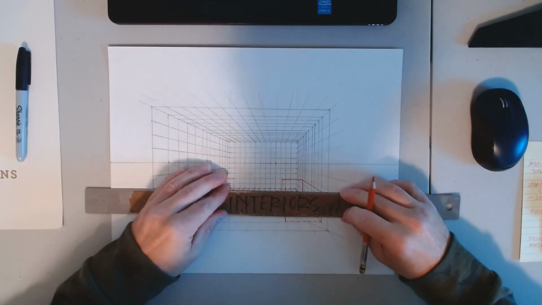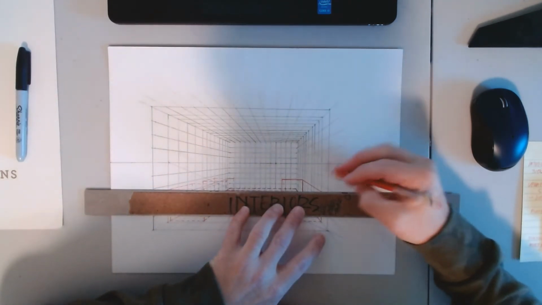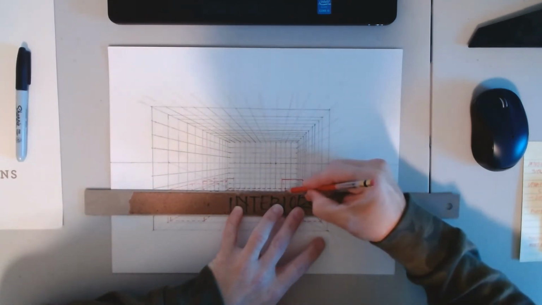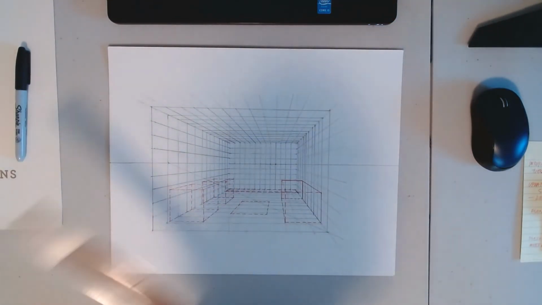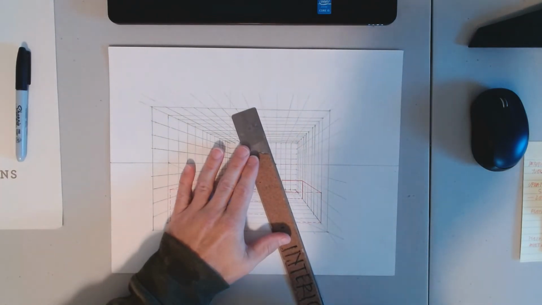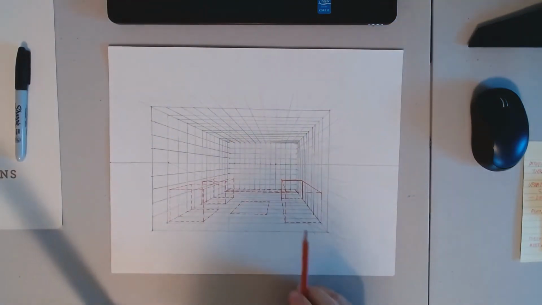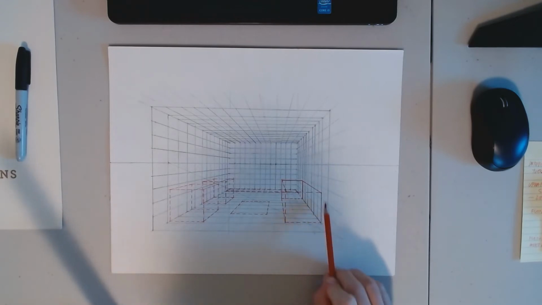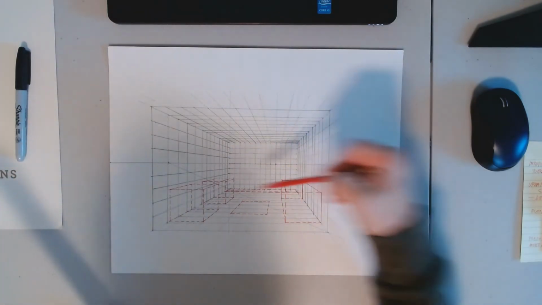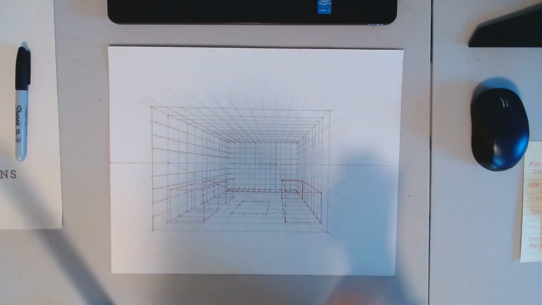Then it's just a matter of coming across horizontally and completing this. I'll go ahead and dash this in real quick. So then we have the top of the sofa, the front part of the sofa, the front part as it relates to the center of the room, and then this would be the actual side of the sofa. So that's the wireframe for the sofa.